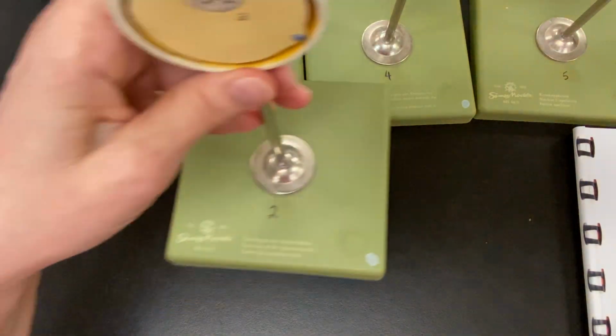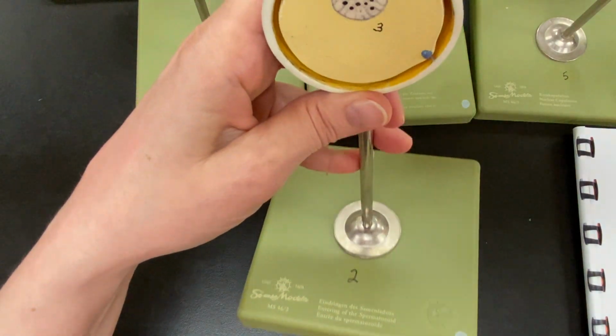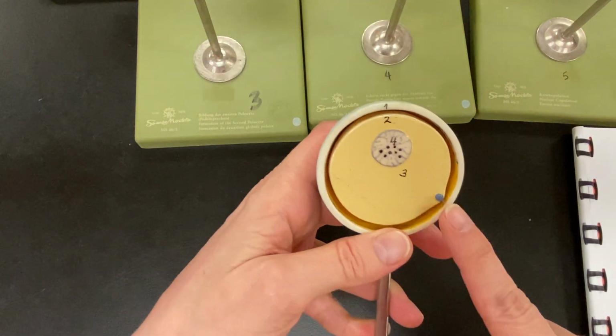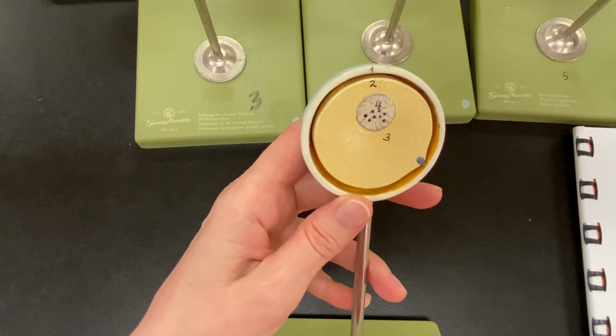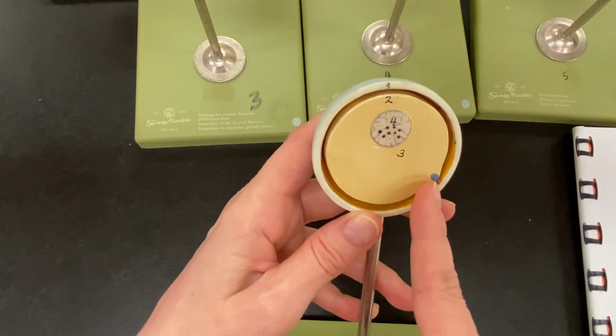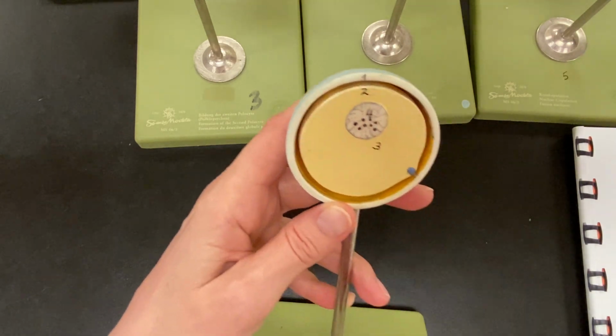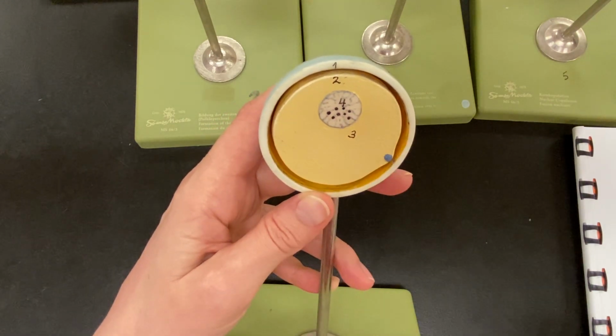Okay, we're at model number 2 now. So this is fertilization. So the sperm has entered the oocyte, and that causes oocyte activation. So it is activated, and that changes the membrane. We'll talk about that in lecture. And that prevents polyspermy.